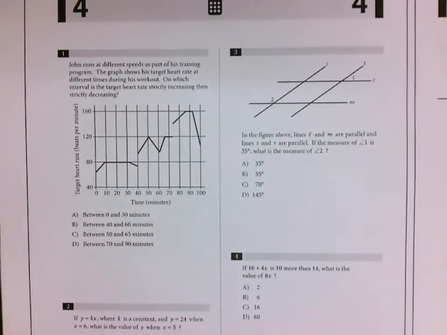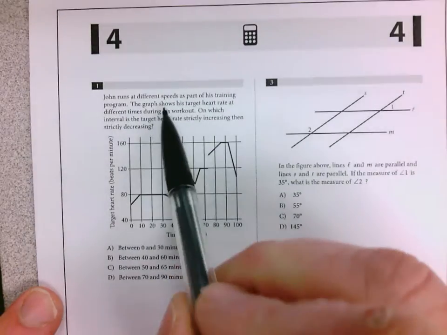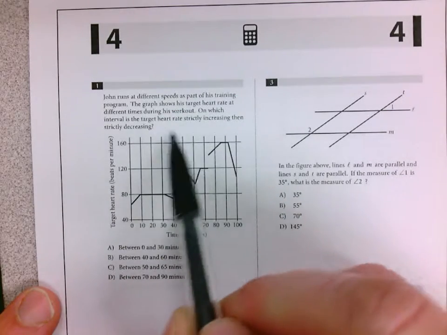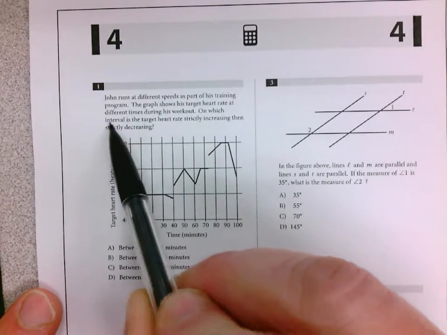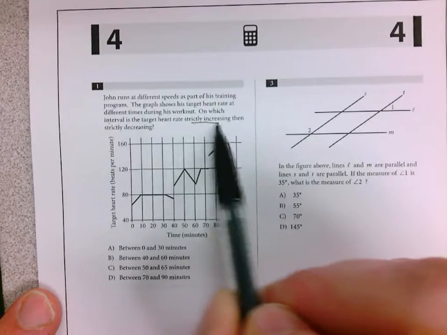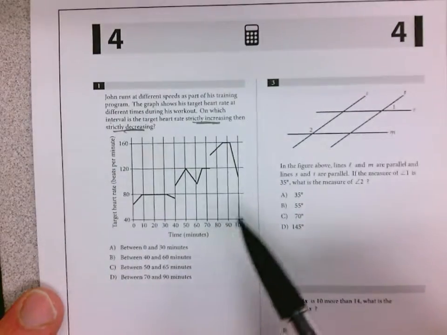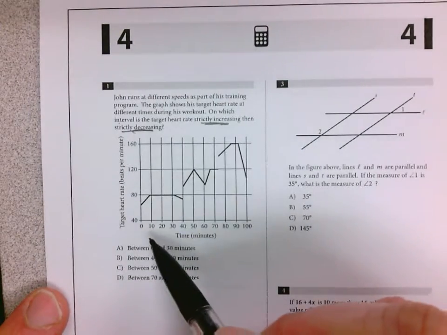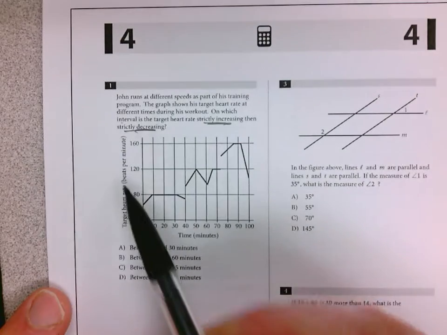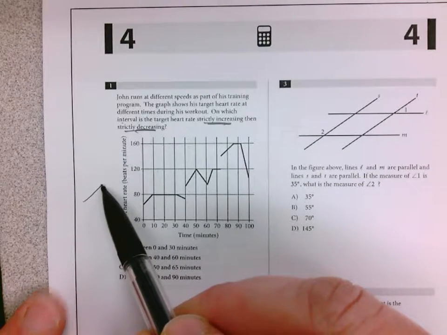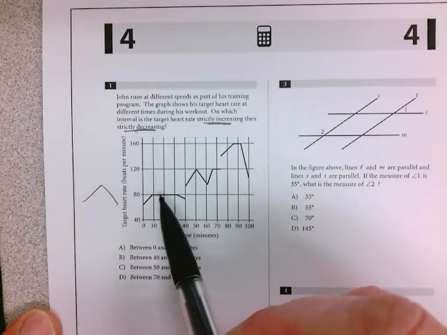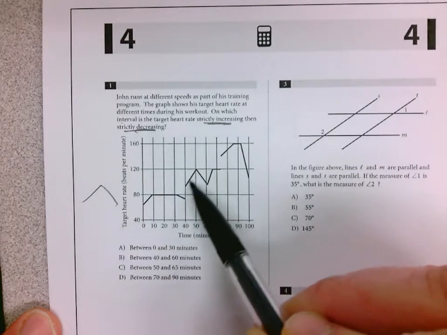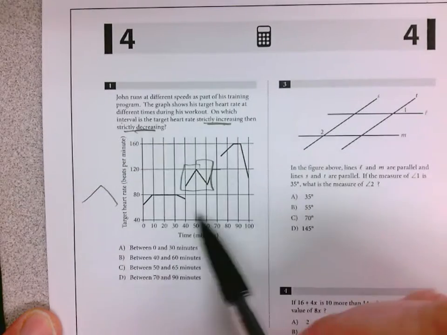So the first one, this is a heart rate graph, and it says which interval is the target heart rate strictly increasing then strictly decreasing. So we're looking for a place where strictly means only, so increasing means positive slope, decreasing negative slope. Steady heart rate would be any flat lines. We can't have any flat lines here, so right here is our area, 40 to 60.